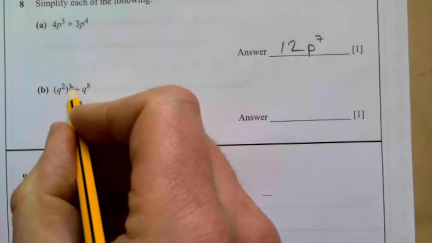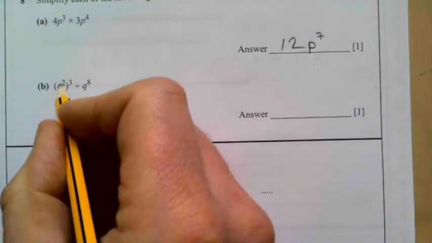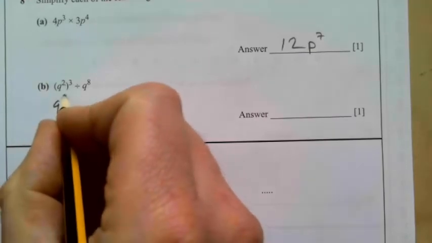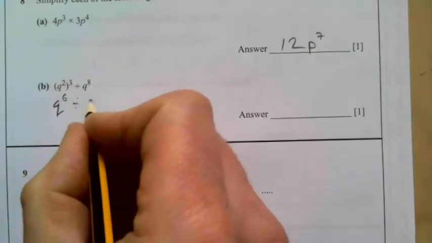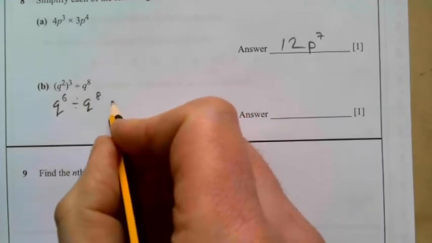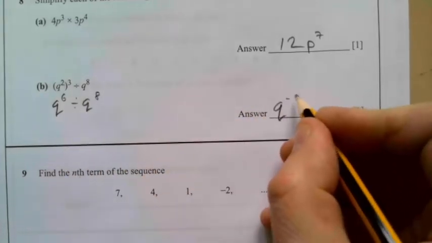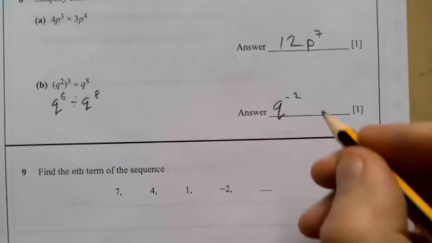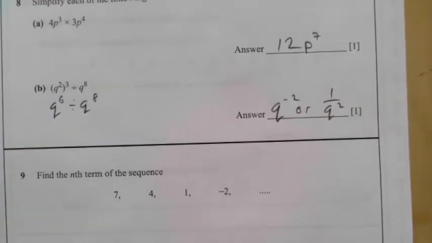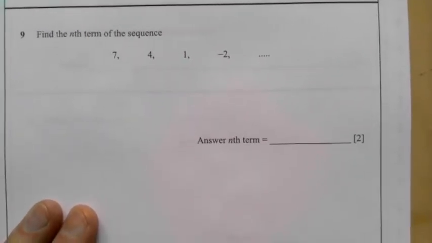Q squared all cubed. That's our third rule of indices, so we multiply the 2 powers there. So that's actually q to the power of 6 divided by q to the power 8. We now subtract the 2 powers, so we would get then q to the power of minus 2, or if you want, 1 over q squared. And those are fine.